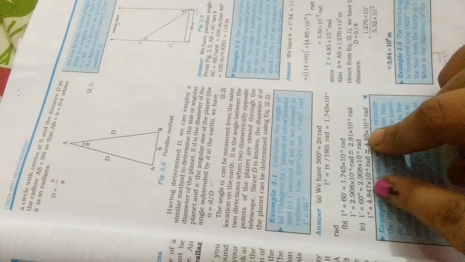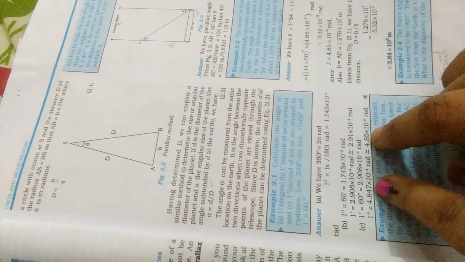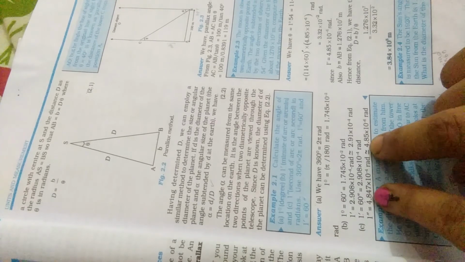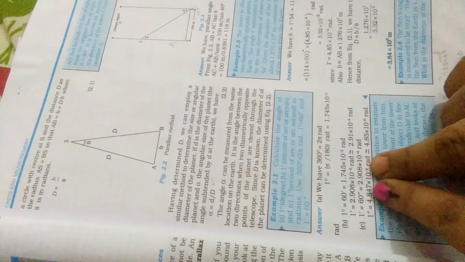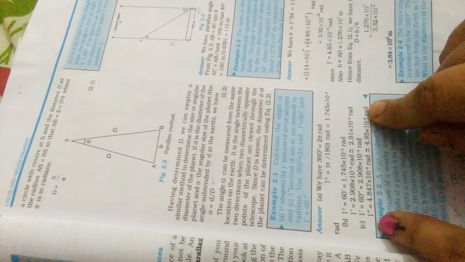That can be written, I mean, to significant figures, as 4.85 into 10 raised to minus 6 radian. So here we are shifting the points. So that's why we get for 1 second is equal to 4.85 into 10 raised to minus 6 radian. Okay, thank you. For the another problem we will discuss in the next video.